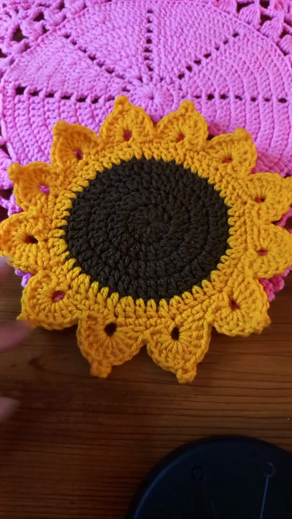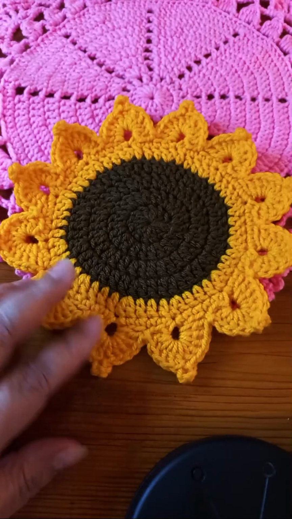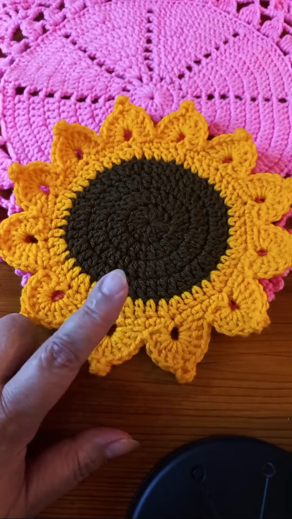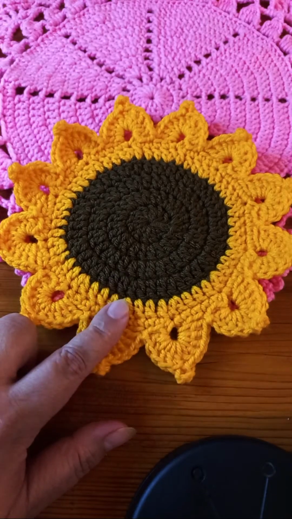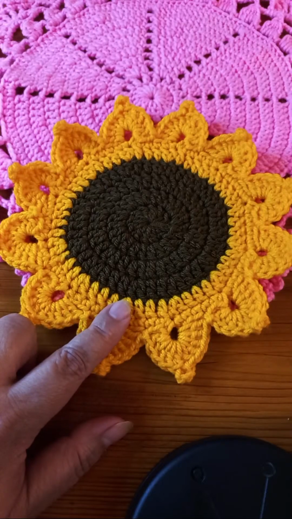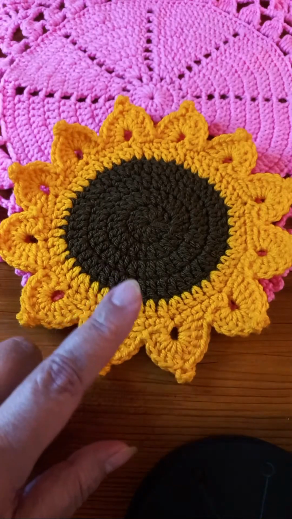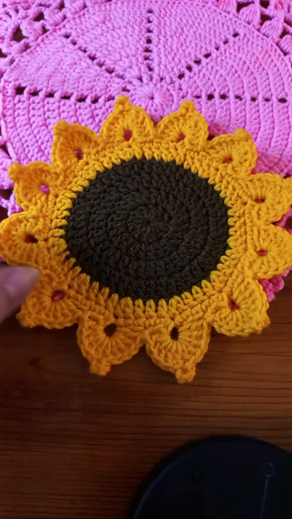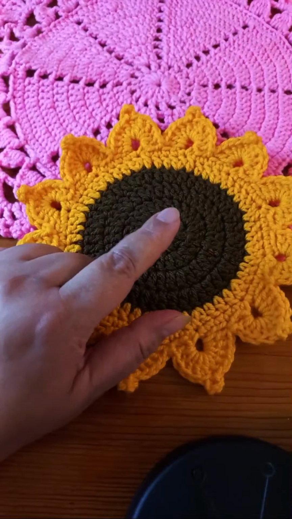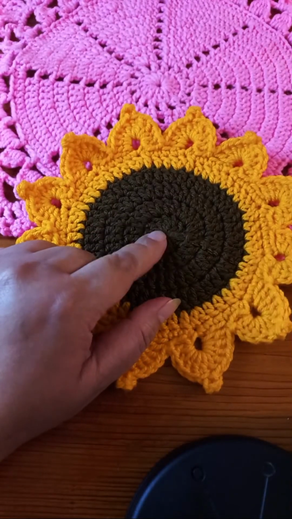Last week, I completed an order for someone of this sunflower coaster. I was telling that last week I had an order of making these sunflower coasters.